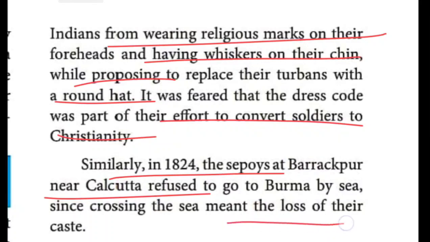They will cross their traditions. They will lose their caste. So it meant like that. They thought it meant the loss of their caste. Otherwise, they will lose their tradition, their customs. Like that they believed.